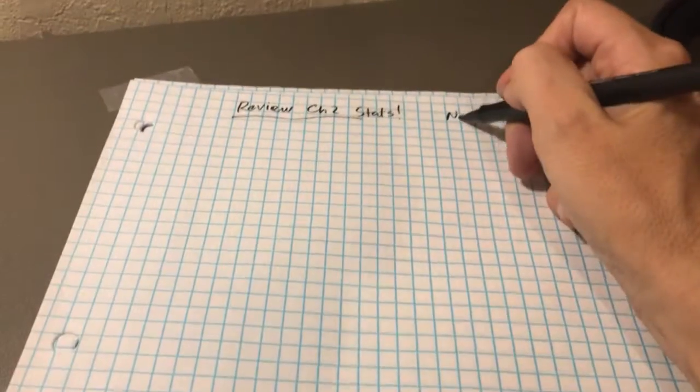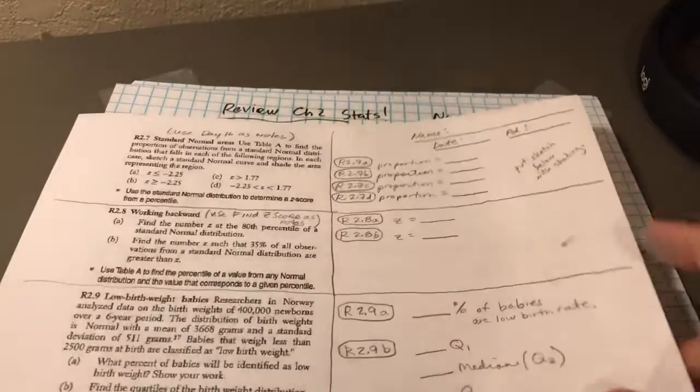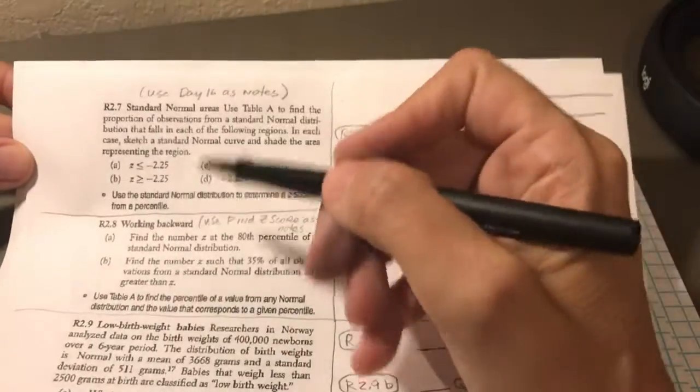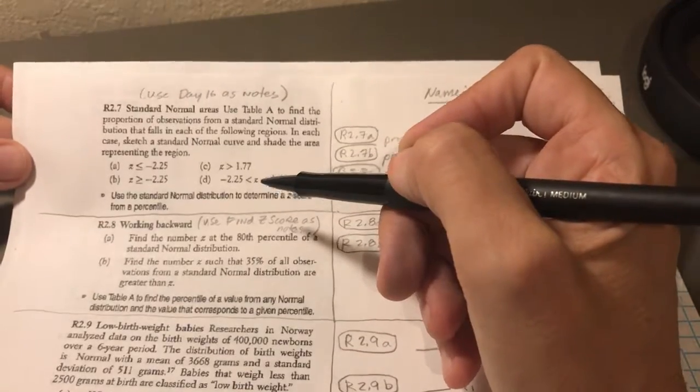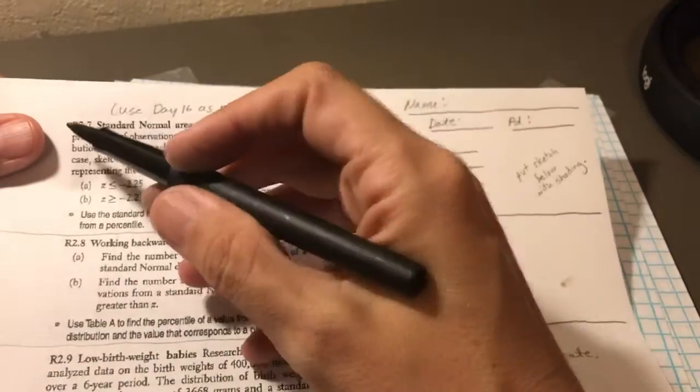Come on now. All right, make sure you put your name on it and you can show your answers on the paper. I'm actually gonna work the questions on a separate piece. Also, if you have trouble reading this, it gets a little ugly down here. If you have trouble reading these questions, these are in your book.